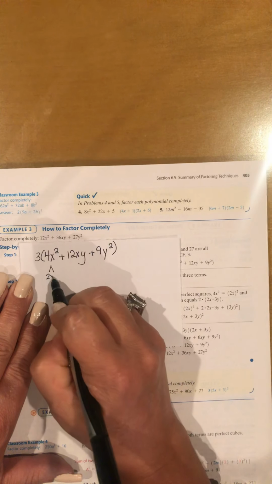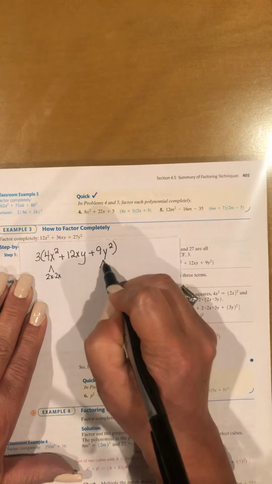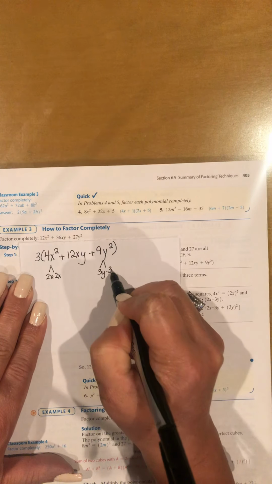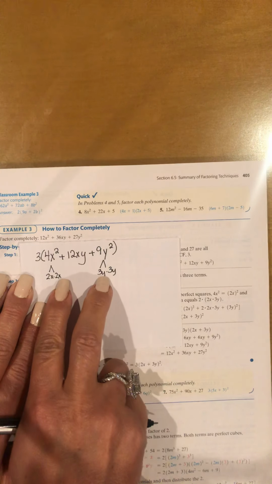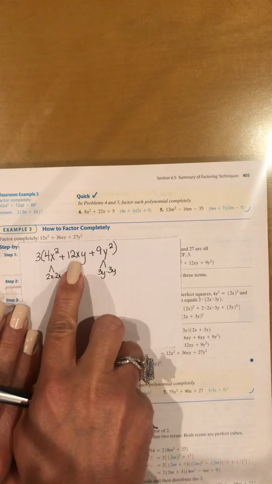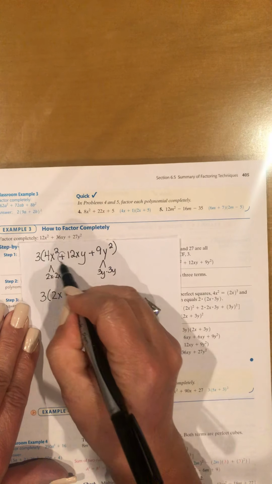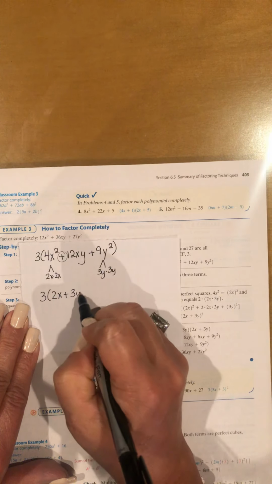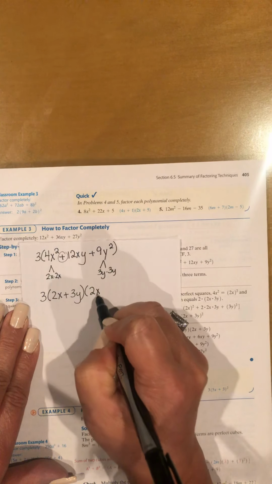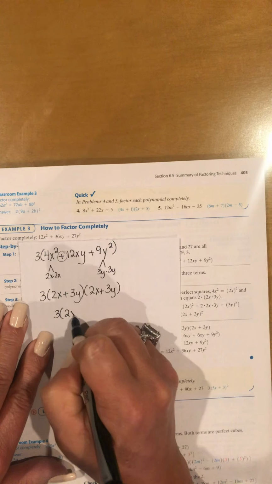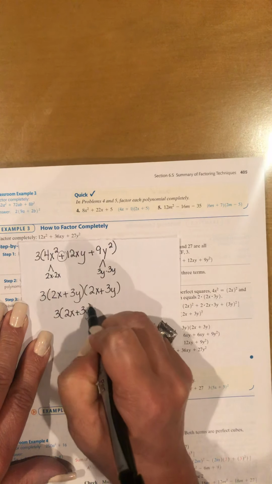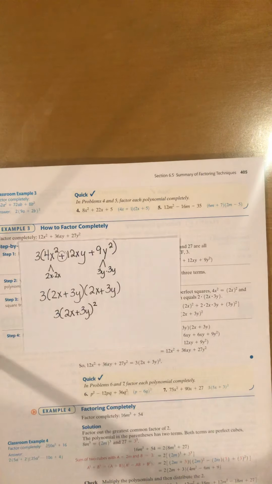Now I notice that these two are perfect squares. This is 2x times 2x, and this is 3y times 3y. And if I multiply one of each of these times 2, I do get that middle term. So this will be 3 times 2x, remember you take this sign, plus 3y, and since there's two of them, you can abbreviate it as 3 times (2x plus 3y) quantity squared. So this one was a combination of GCF and perfect square trinomial.